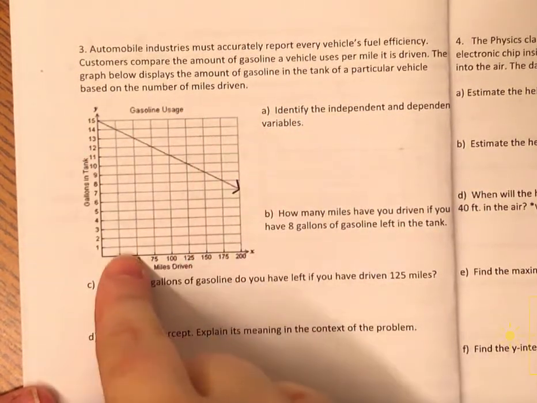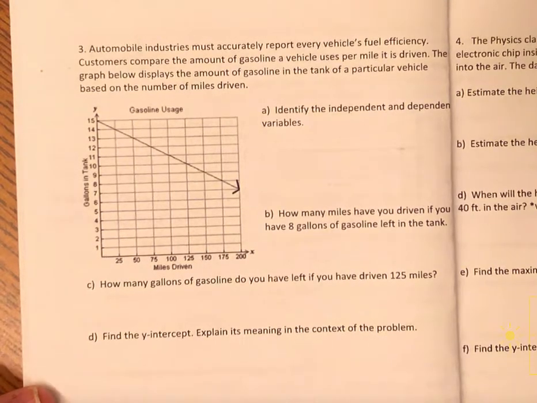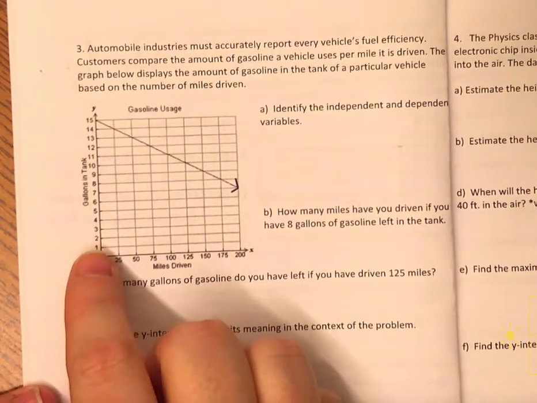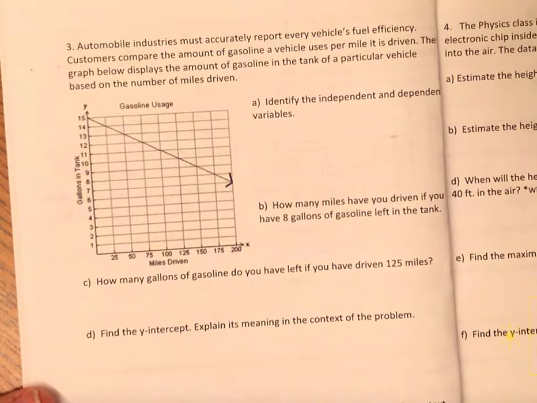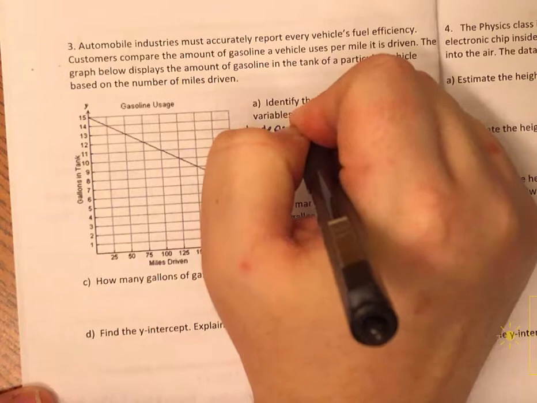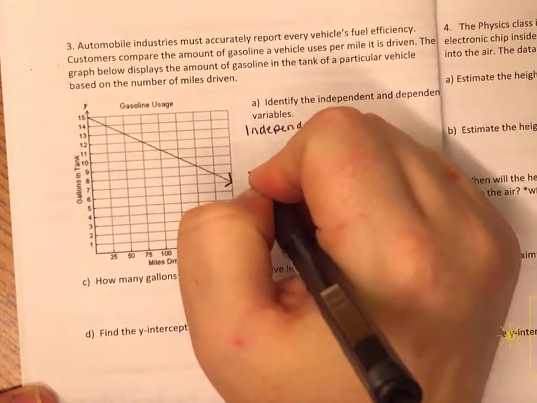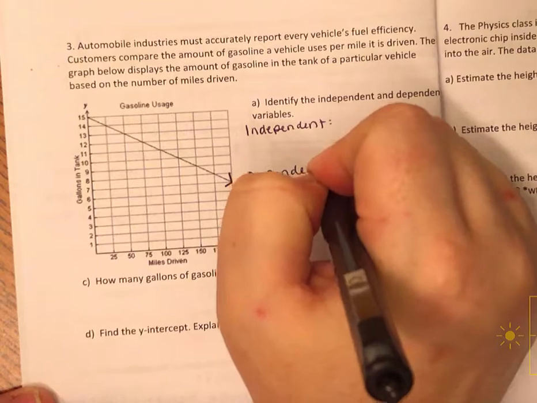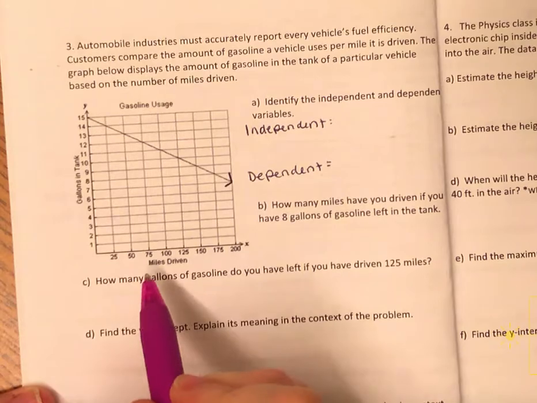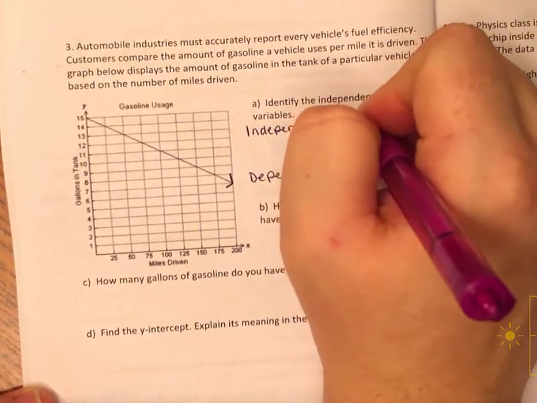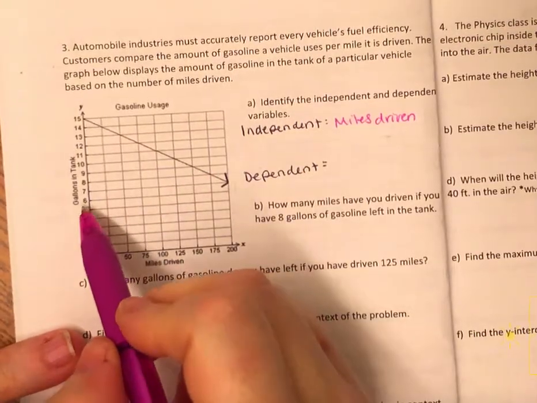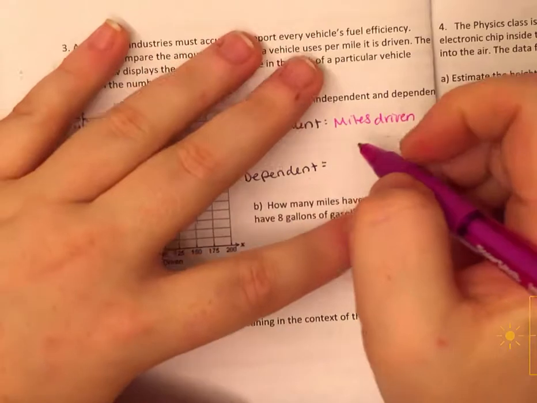Since we have a graph, we can easily identify the independent and dependent variables. The independent variable will always be on the x-axis, and the dependent variable will always be on the y-axis. So if we're talking about the independent and the dependent, the independent variable is going to be the miles driven, while the dependent variable will be the gallons in the tank.